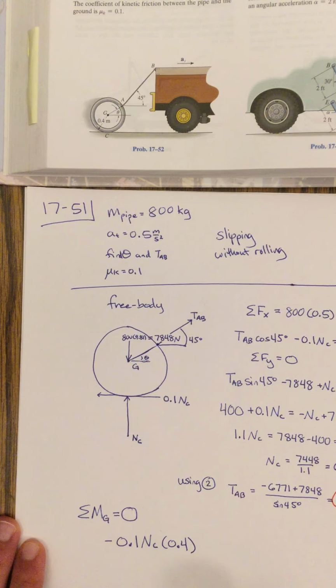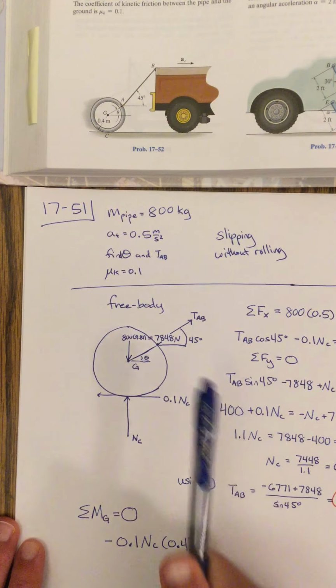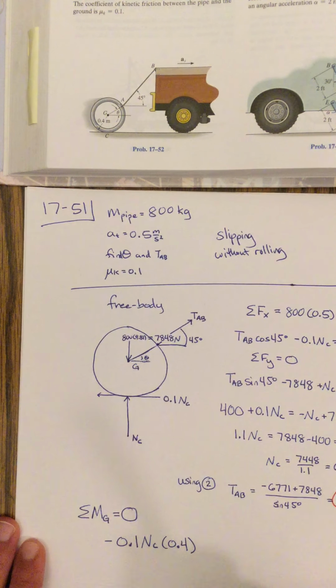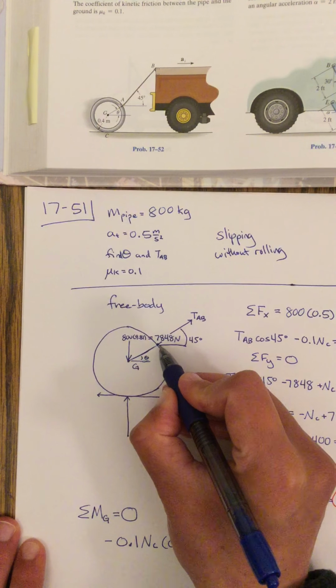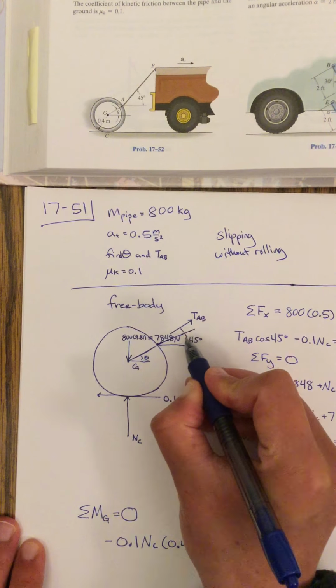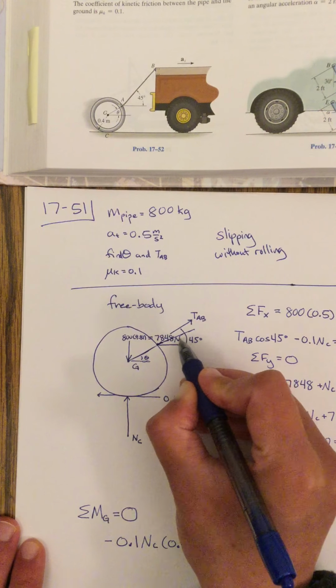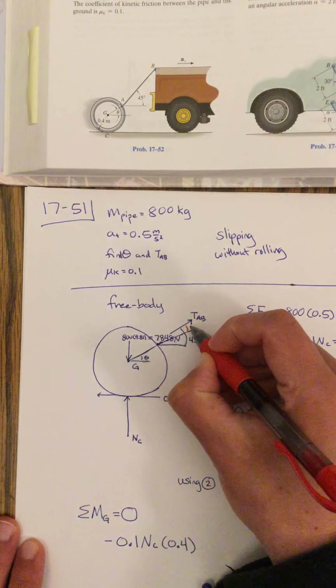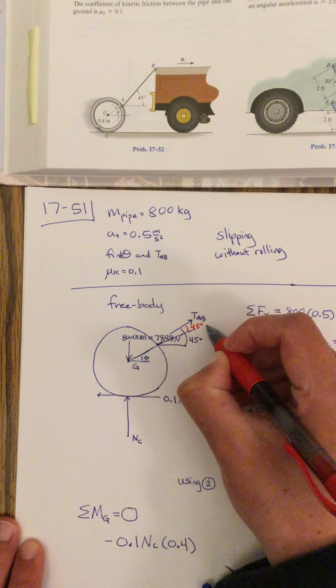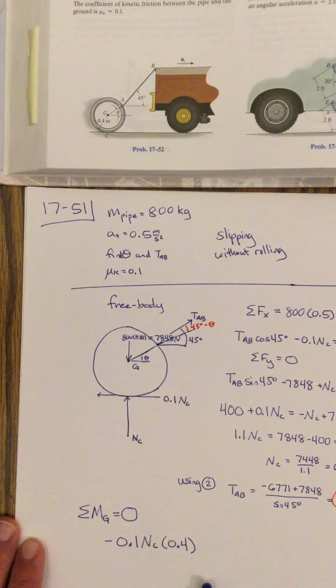And then I have tension, and this angle here is 45 degrees, and this angle here, between here and here, is theta. So this angle here would be 45 degrees minus theta.